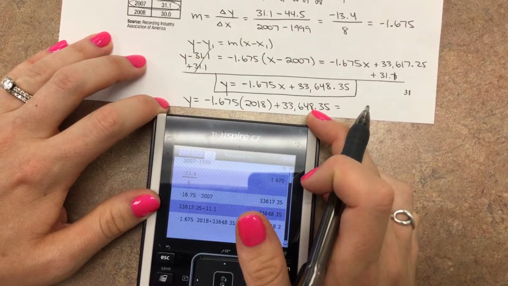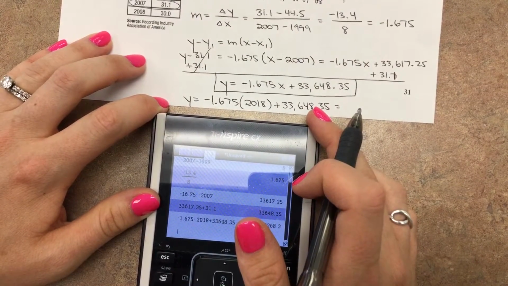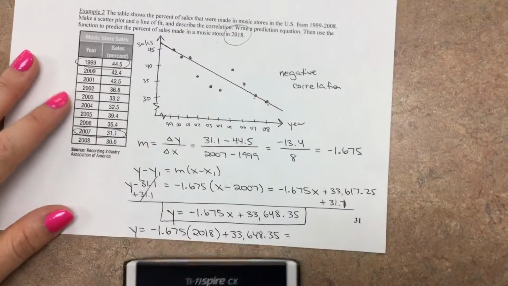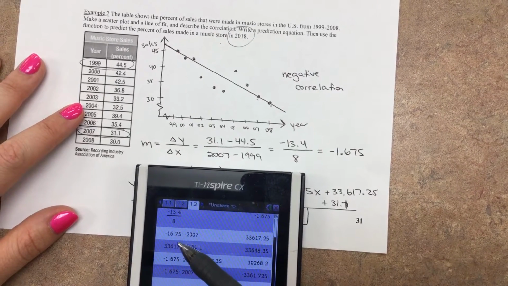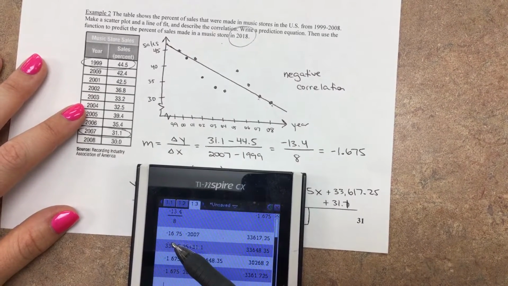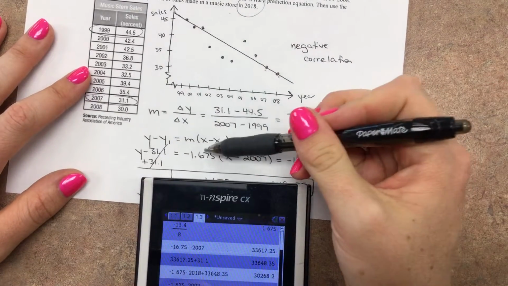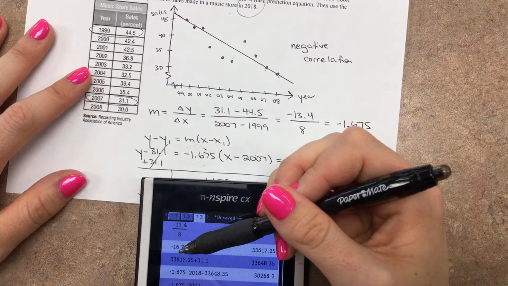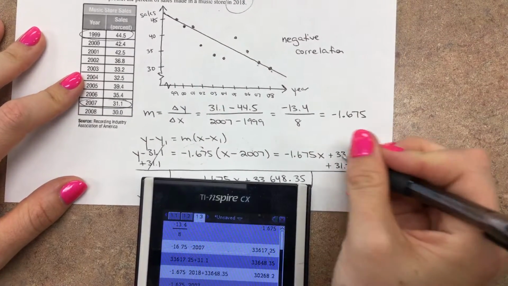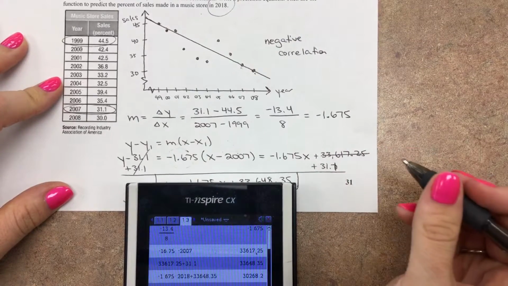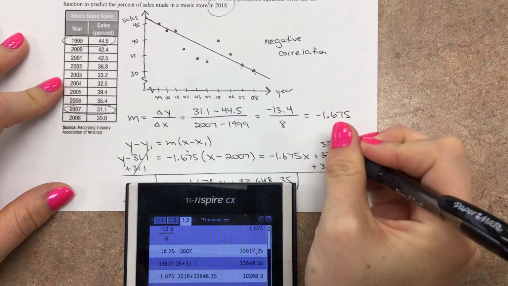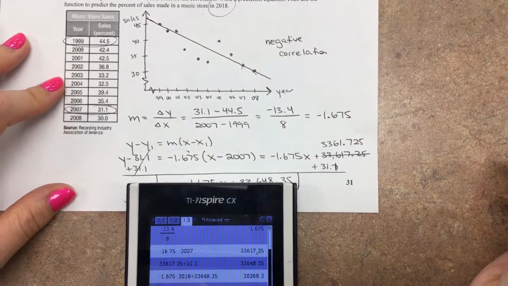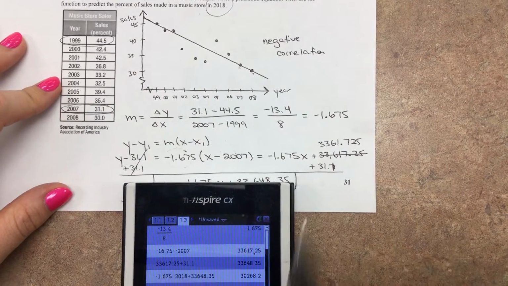Let's see, I think something went kind of weird here. Yes, it did. Okay, so I'm looking, sorry, at these calculations right here. When I took this value and distributed it right here, I had a decimal that I was off, so it threw me off by a decimal here. So this value should actually be 3361 and then 0.725. So the numbers were all right, but this decimal value is off by 1, so it threw the whole thing off by 1.